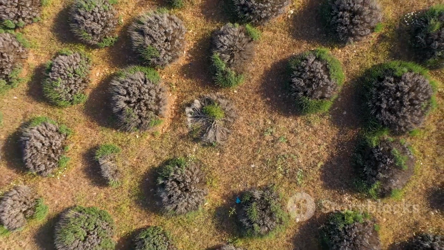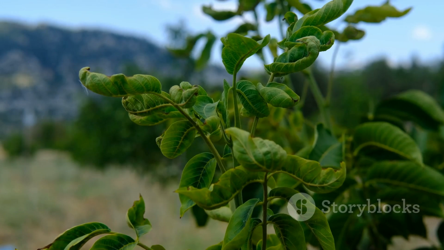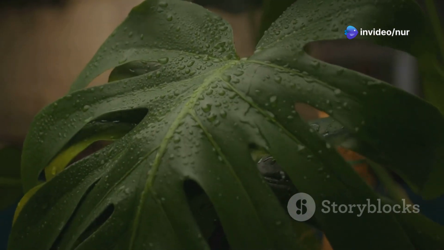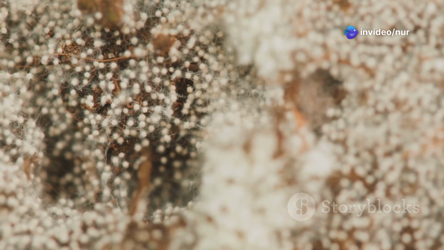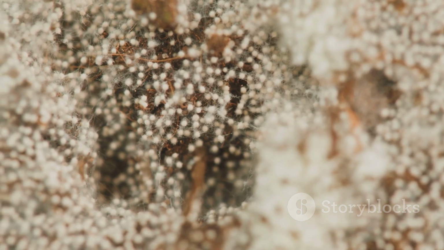Now, what kinds of diseases are we dealing with? There are three big ones: fungal, bacterial, and viral. First up, fungal diseases. These are super common and love damp conditions. Ever seen powdery mildew on leaves or blackened, mushy roots? That's fungi at work, spreading by tiny spores.